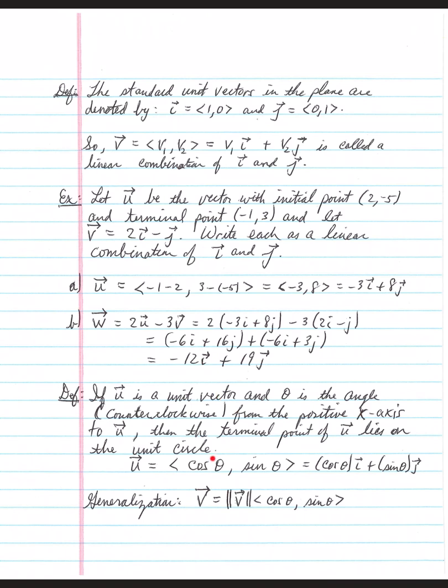Your x-coordinate is cosine, and that makes the i component in standard unit vector form. And the second number, the y-coordinate, is associated with sine theta, just like the unit circle from trig. Generalization: vector v is the length of vector v times cosine theta, sine theta.